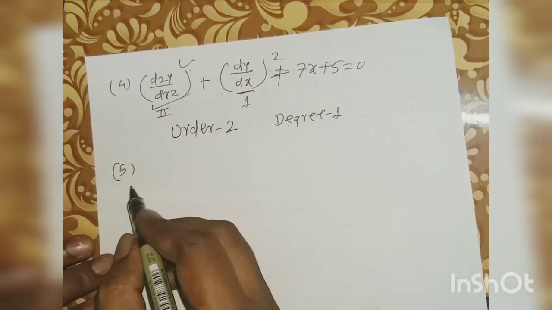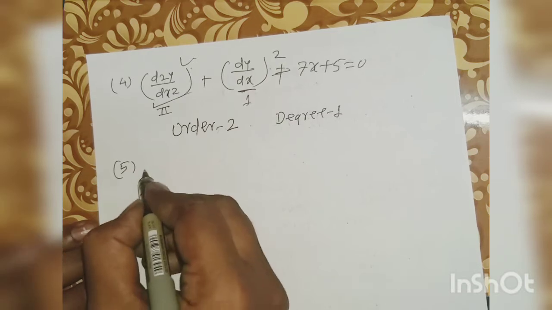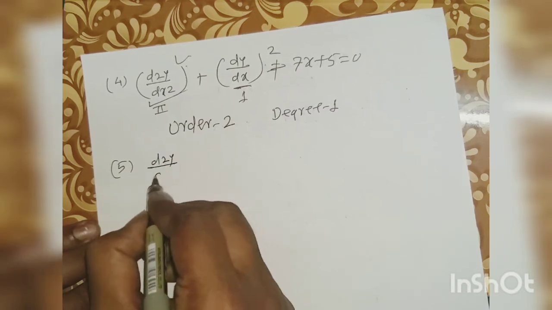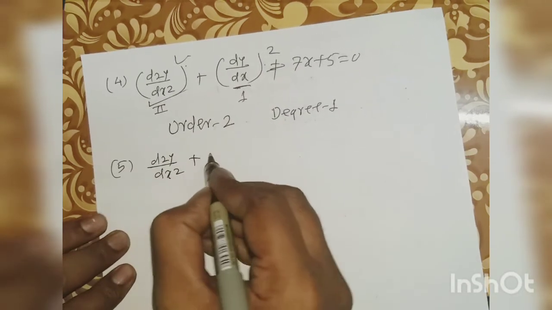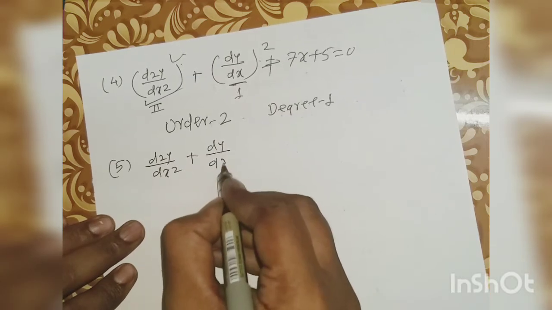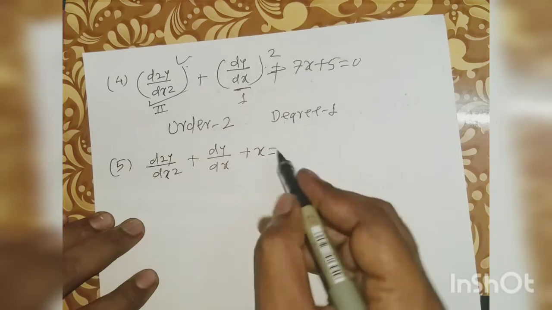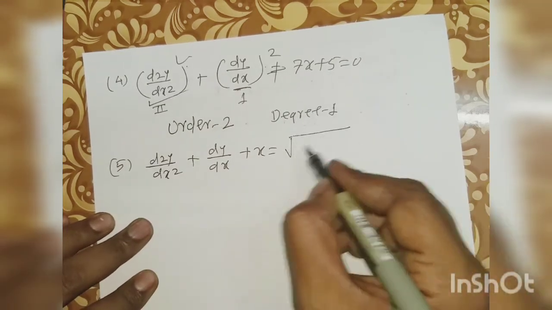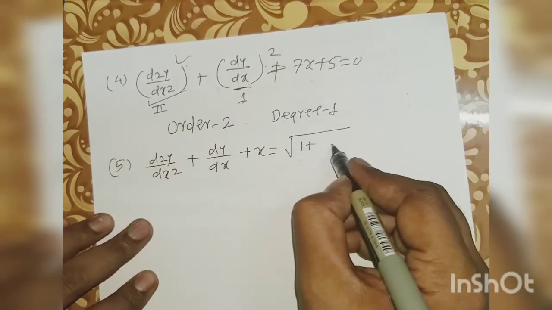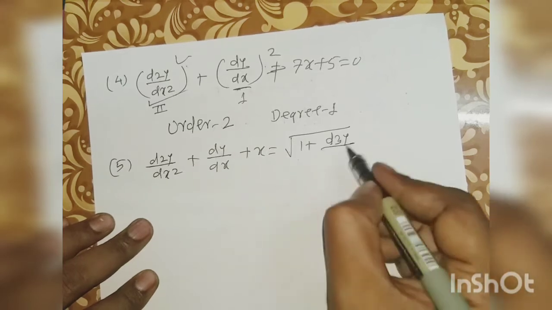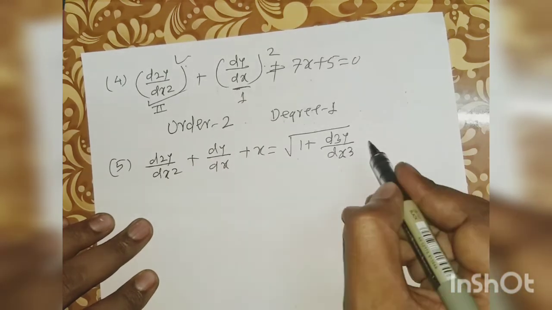Now, fifth example, d2y by dx square plus dy by dx plus x is equal to under root 1 plus d3y by dx cube.